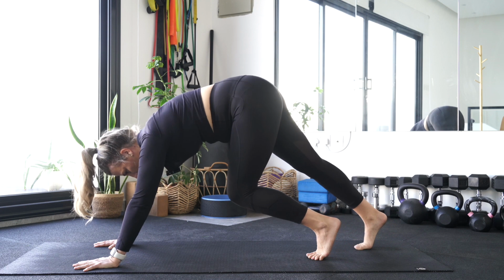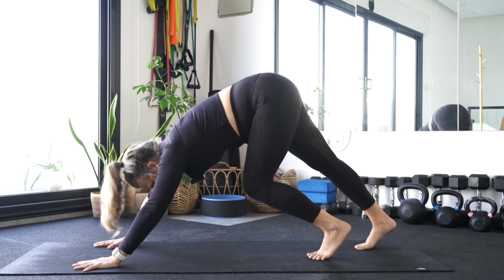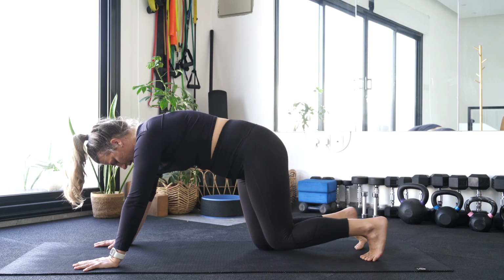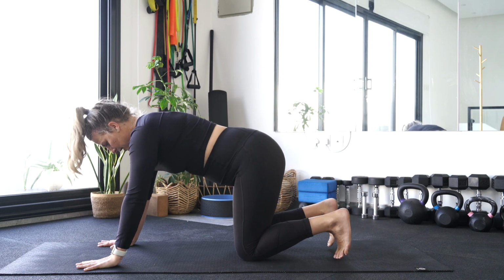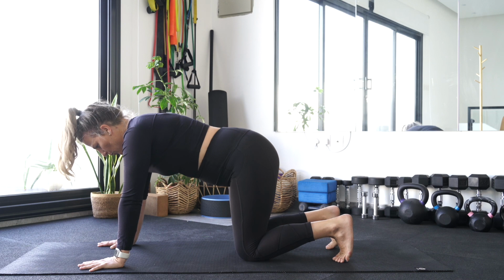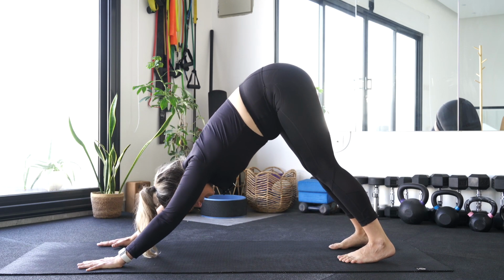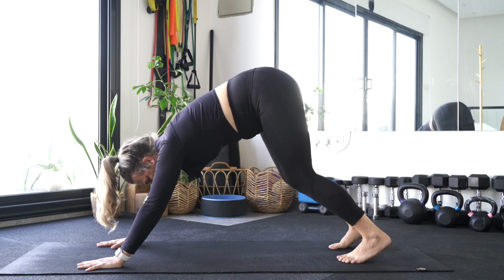3 more. 2, and 1. Taking down onto your knees and then trying to come all the way, lifting the knees off of the ground, pushing the heels and pushing your chest to the thighs.